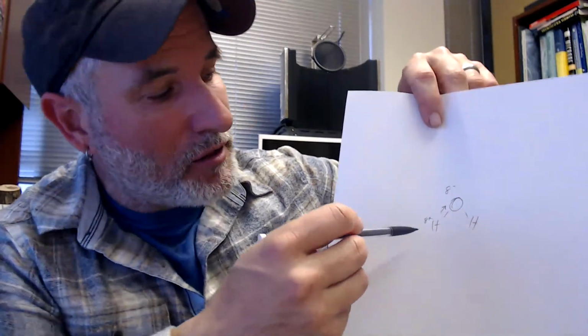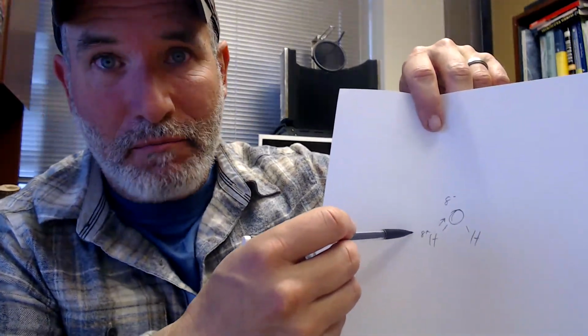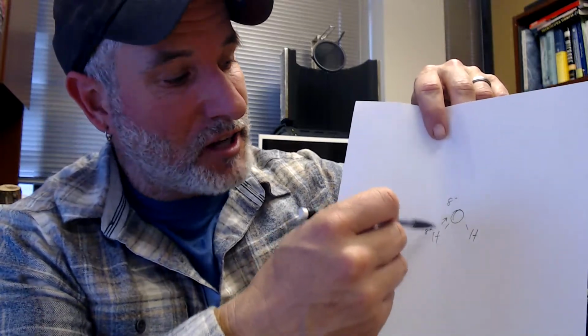Specifically it is a polar covalent bond because the oxygen is pulling the electrons to it. So as a result, the electrons spend more time near the oxygen, and it becomes partially negatively charged, and this hydrogen here becomes partially positively charged. Okay, remember, this is a covalent bond. This is not a hydrogen bond. A hydrogen bond is between molecules.